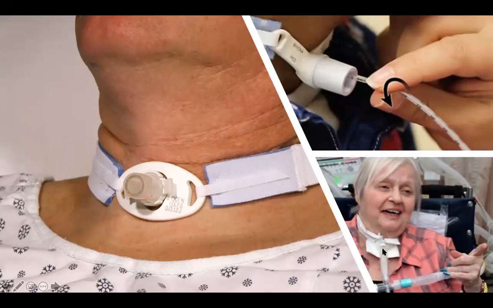This picture is of a trach hooked into a ventilator, and you will see a lot of tubes coming out of the ventilator and hooked into that trach. And this little green thing over here is a speaking valve.